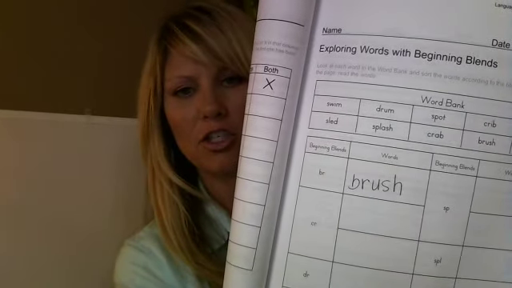Go ahead and be looking while I'm looking, and we'll compare and see if we get the same answer. BR, I need to find a BR. The word is brush. BR, brush. So you can see if you were able to get that one correct.